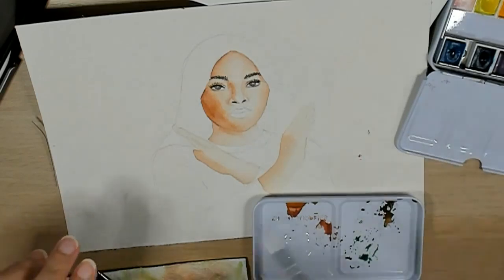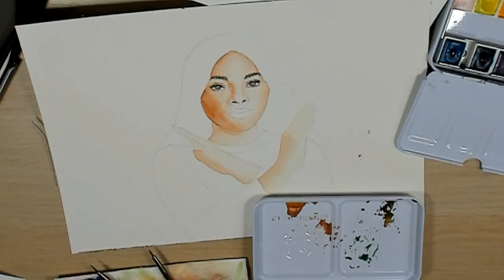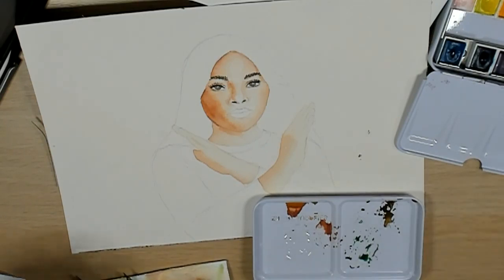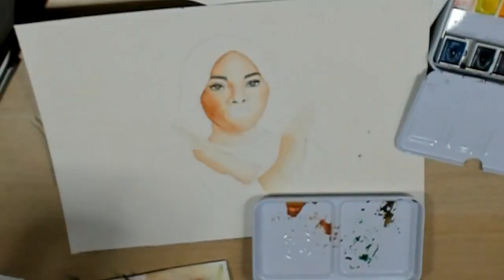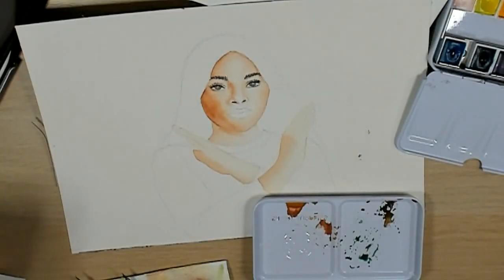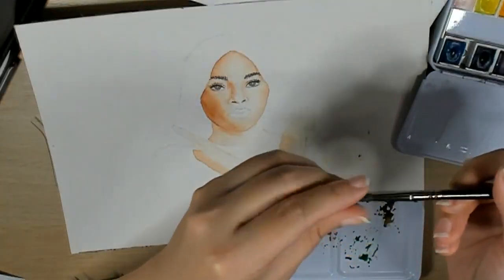Okay, and now let's go for the lips. Okay, so for the lips, let's go with a pinkish tone. Okay, let's change brushes. I'm going to use, I think this is number 5 or number 3 round brush.